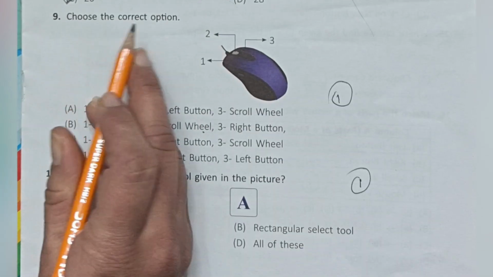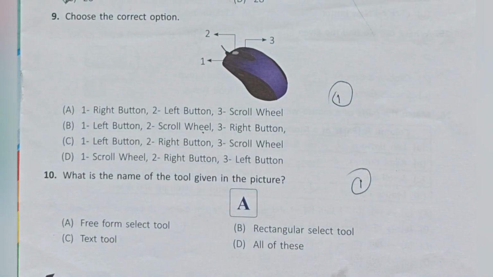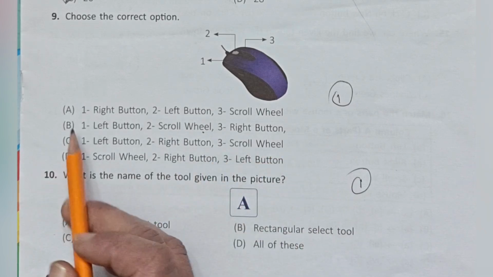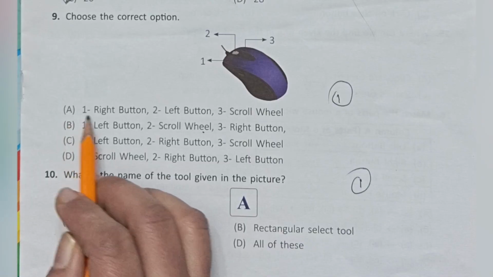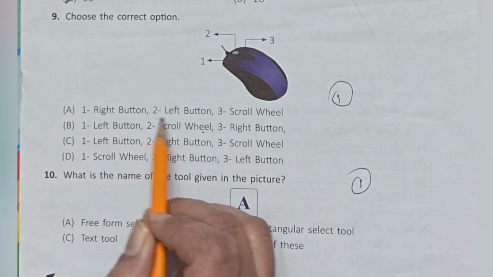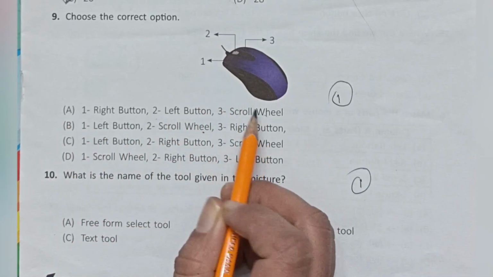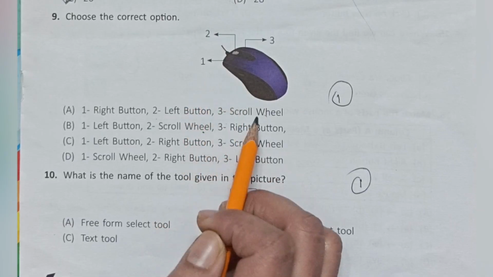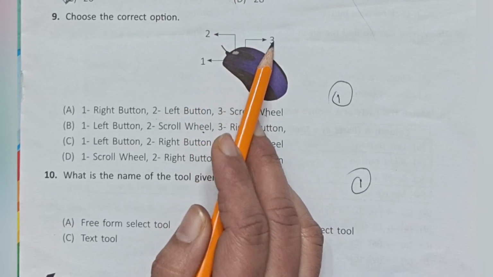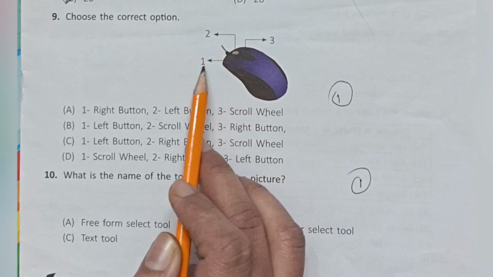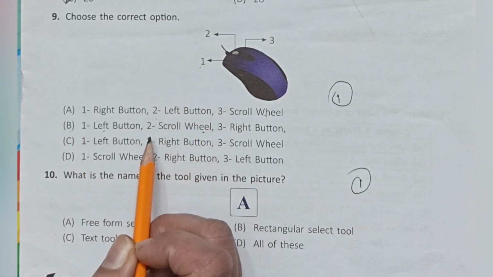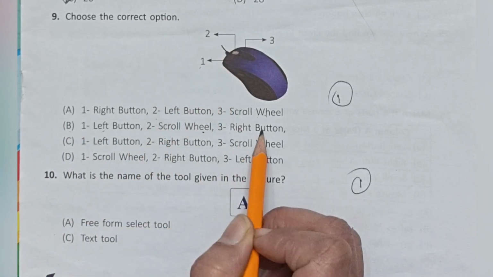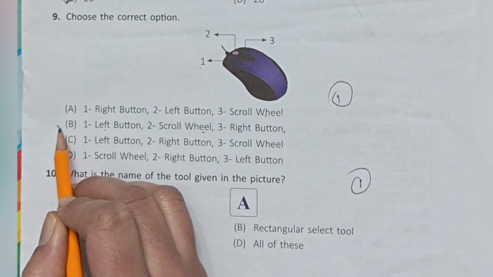Question number 9. Choose the correct option. A picture has been given. It is a picture of a mouse. Let's read what statements have been given in option A, B, C and D. In option A, 1 is the right button, yes. 2 is the left button, yes. And 3 is the scroll wheel. No, 3 is the right button, 2 is the scroll wheel, and 1 is the left button. Let's see. 1 is left button, yes. 2 is scroll wheel, yes. 3 is right button. So option B is correct.